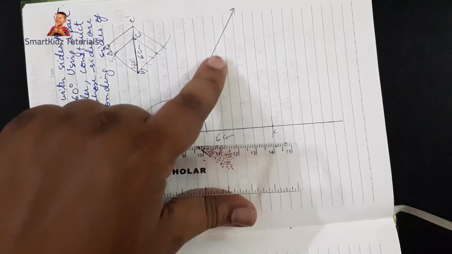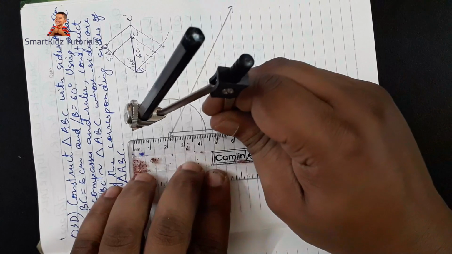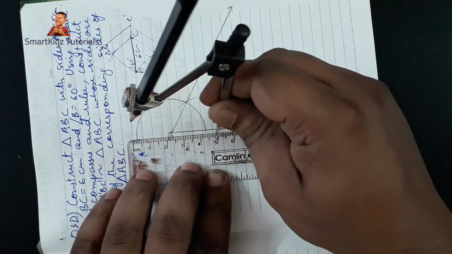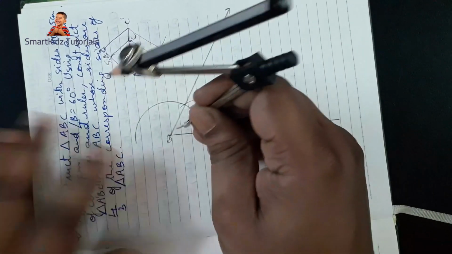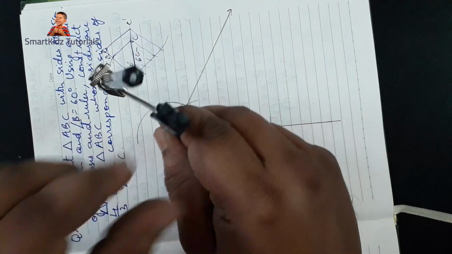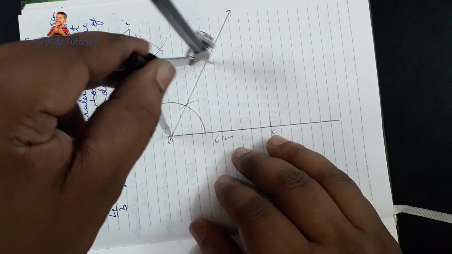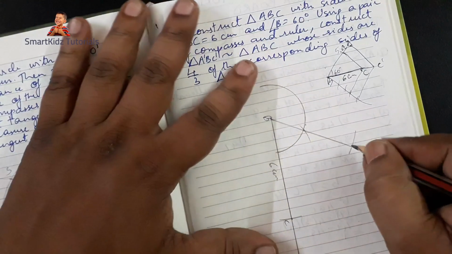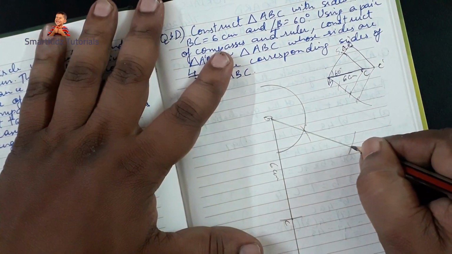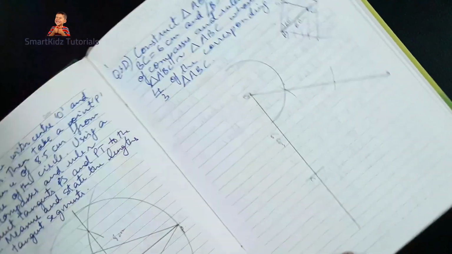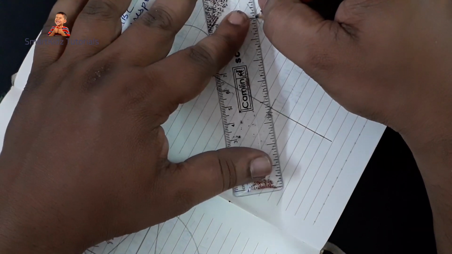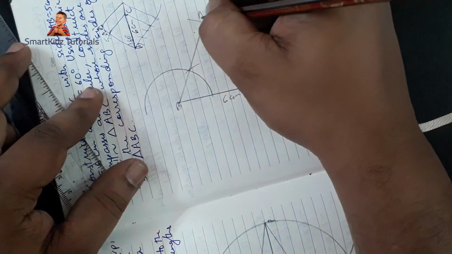Next, from B we'll measure 5 centimeters. So I'll take it on the scale like this. That's 5 centimeters from here to here. I'll keep it on point B and cut 5 centimeters here. And where the arc intersects the line, we will mark that point. And from that point, I'll join to C. Like this. This becomes our A.